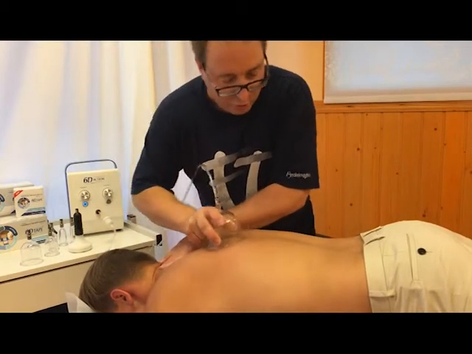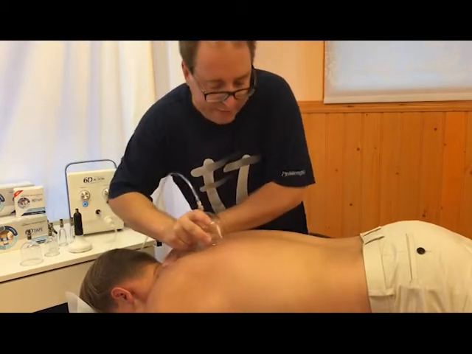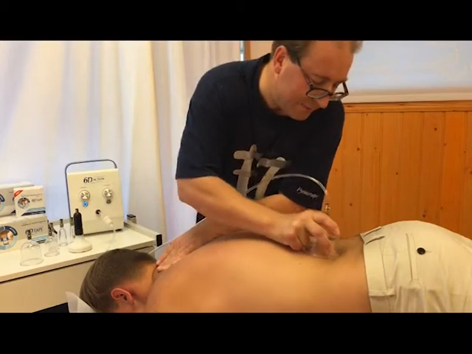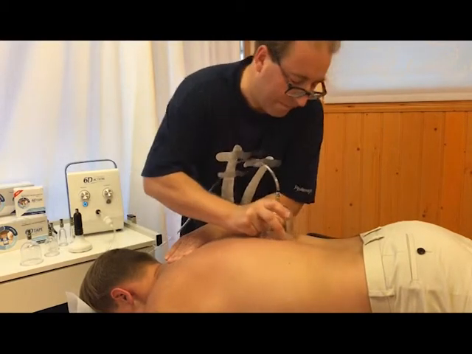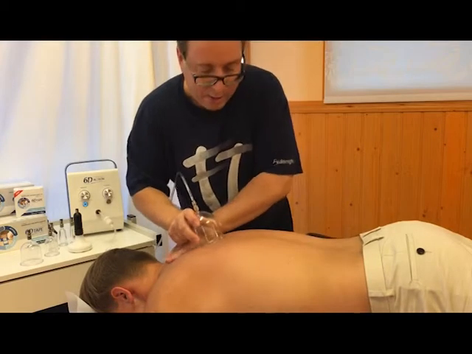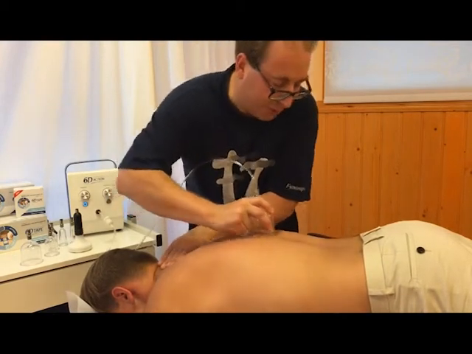You can do also the gliding technique with straight lines, or with a kind of S curve.